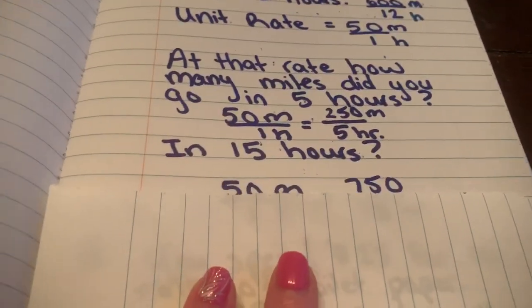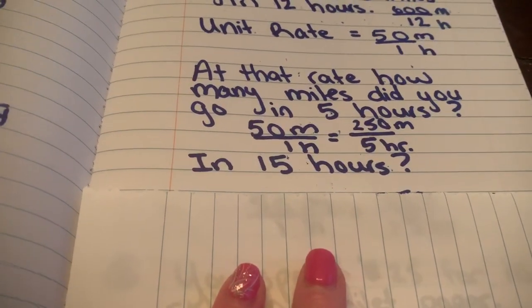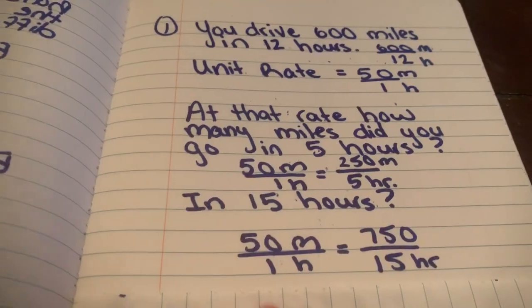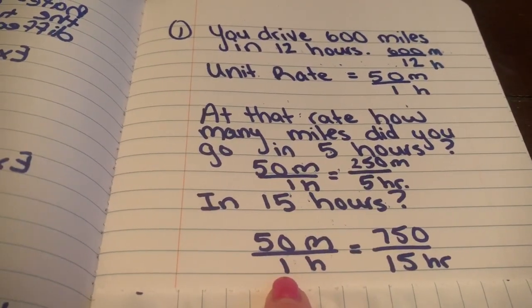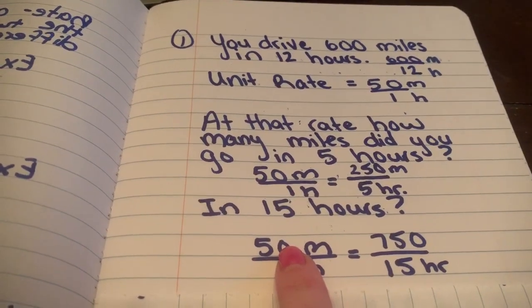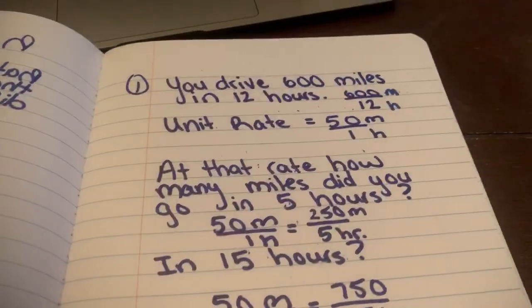So I can continue on and ask other questions. How far can I go in 15 hours? By doing the same thing, if it's 50 miles in 1 hour and I want to find 15, I would multiply by 15 and I would wind up at 750 miles.